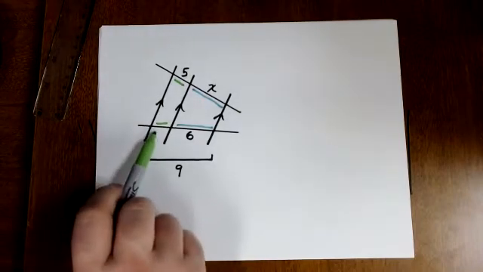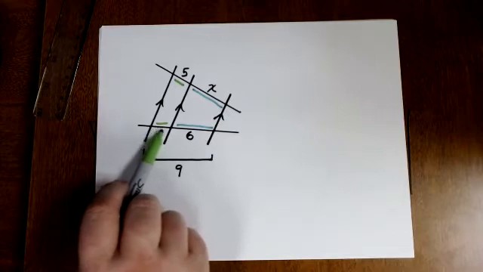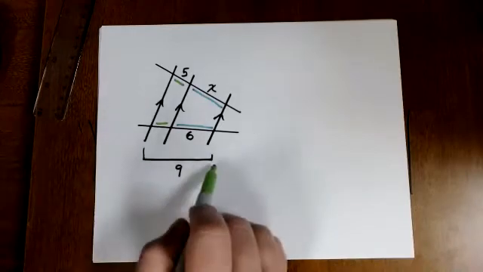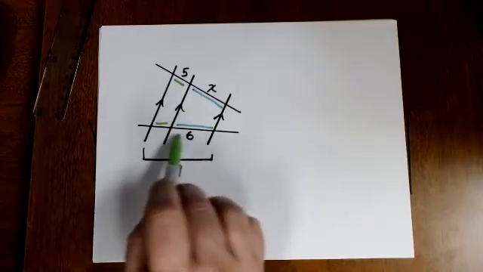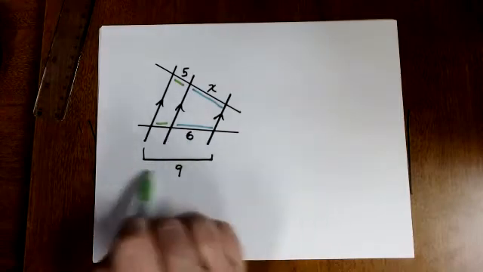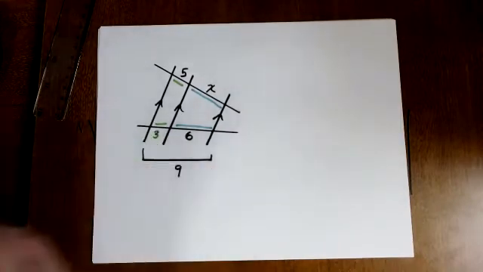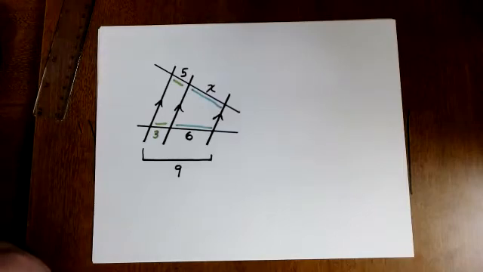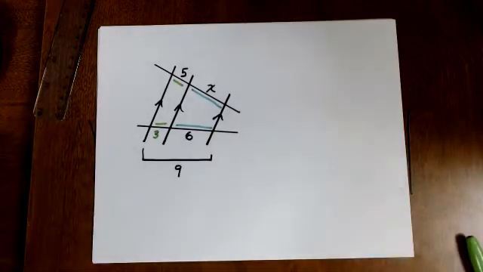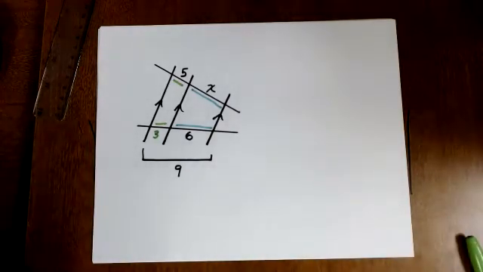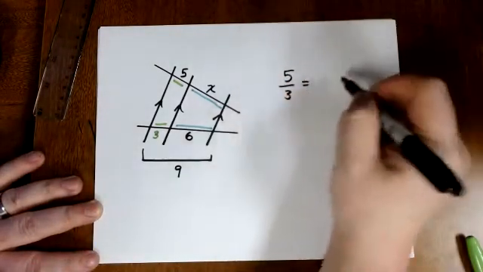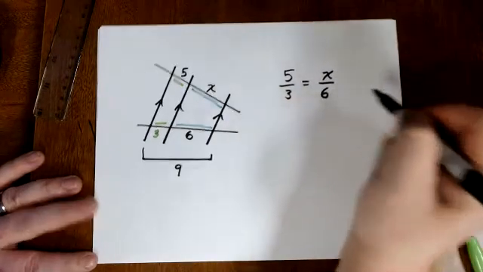But can anybody tell me how big this green length that I just drew is? 3. Yeah, it is. And we know that because if this whole thing is 9 and I don't want the 6 part of it, if I take 6 away from 9, I'm left with 3. So this one required you to do a little bit of thinking in advance before you just start dropping stuff into proportions. All right. So now we know the 5 and the 3 are related. And the X and the 6.